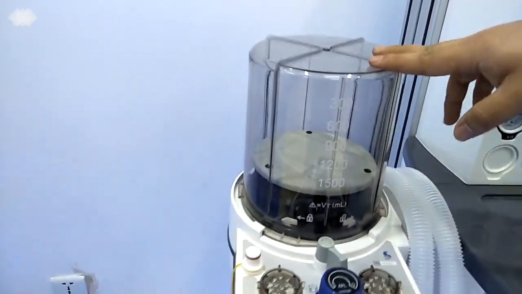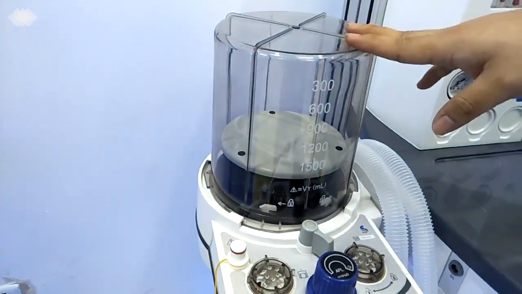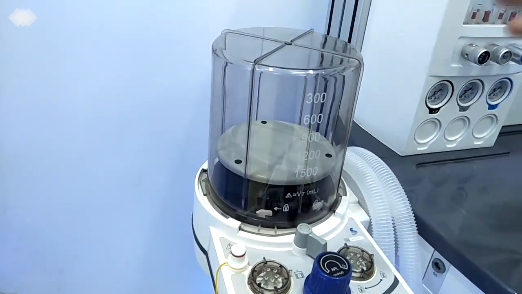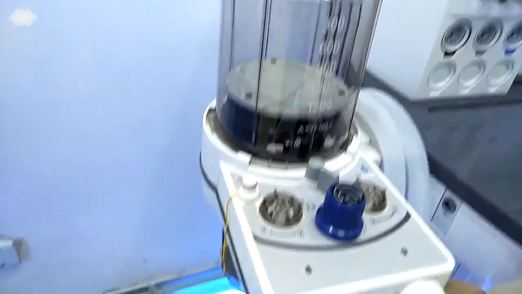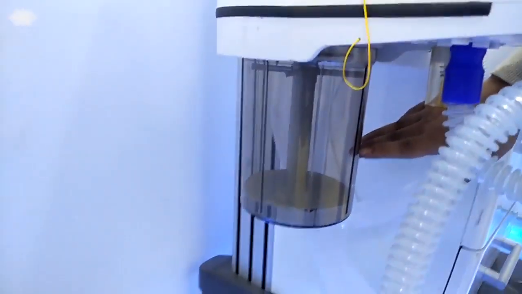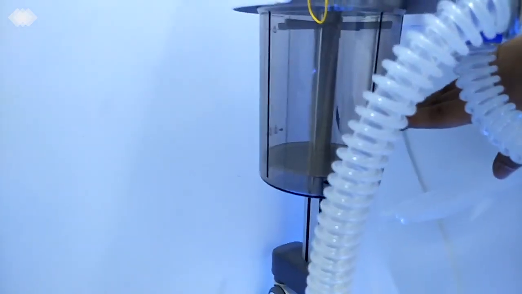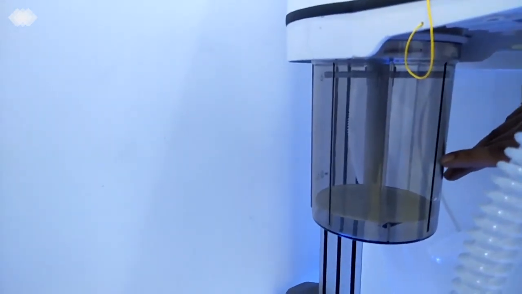Here is the patient circuit. For the patient circuit, we are also using an integrated one. It is never separated, which ensures the machine has no other leakage. So here is the bellows, and below it is the absorber. The absorber volume is 1.5 liters. Once you put in the soda lime, it can be used for at least 6 to 8 hours of operation, with no need for changing.